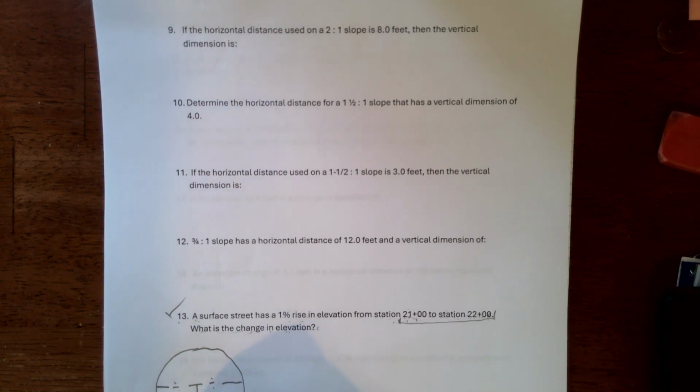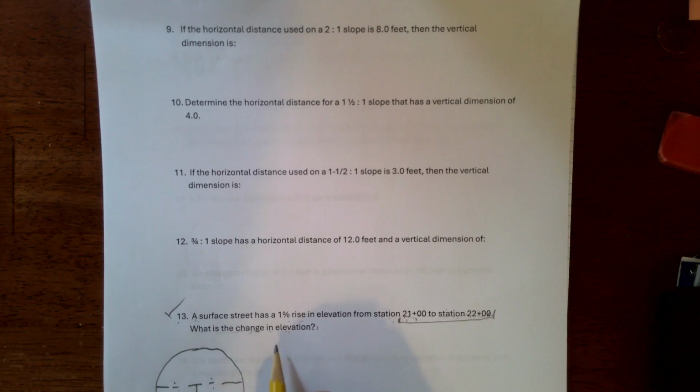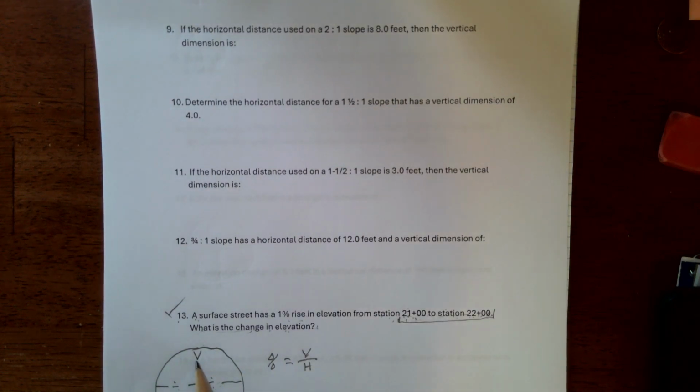Here's our multiplier, and here's our formula. Percent grade equals vertical divided by horizontal. So the vertical is going to go on top of our circle here. Do we know that? No. That's what we're looking for.